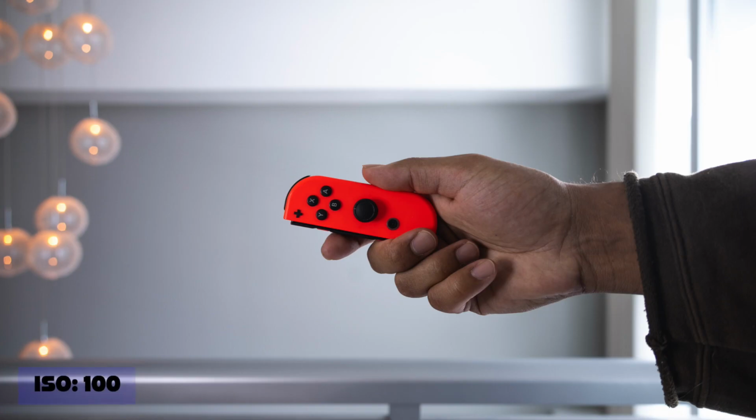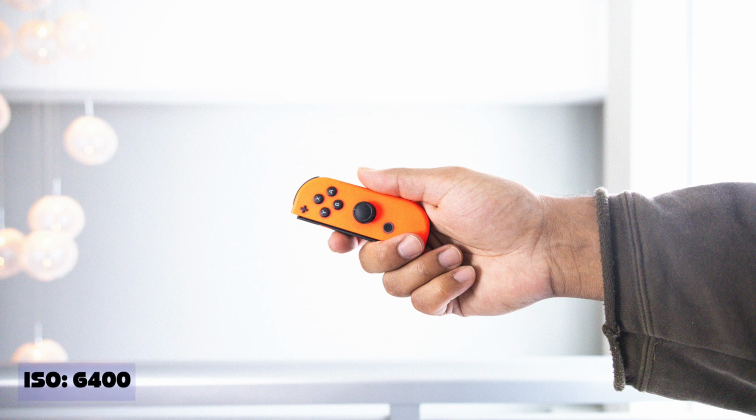So this image was taken at 100 ISO, which is generally the lowest ISO for most cameras. And this image was already properly exposed, so there wasn't really much need for ISO here. But if we take a look at another example that was taken at a very high ISO, like 6400, you'll notice the image is extremely bright. But both images were taken in the exact same conditions.